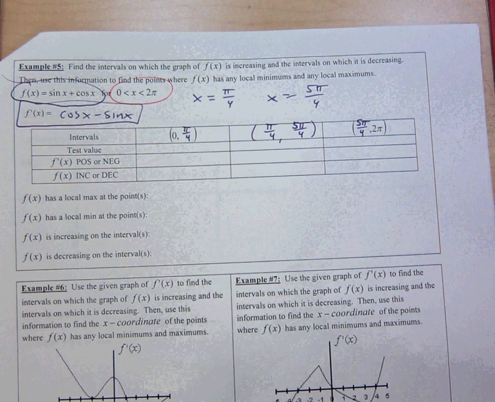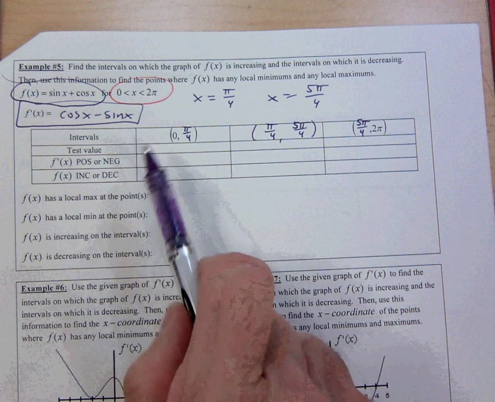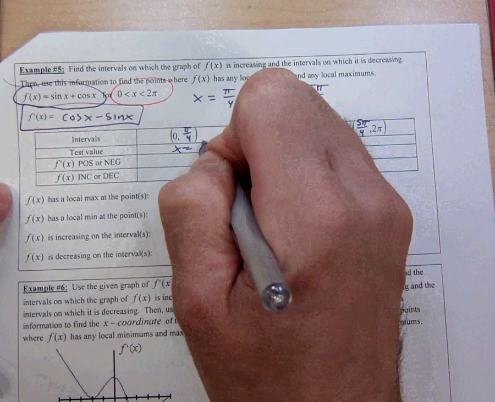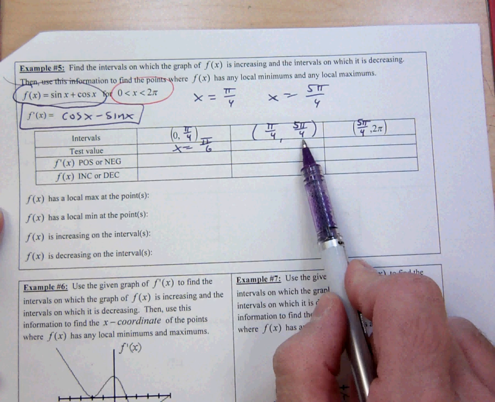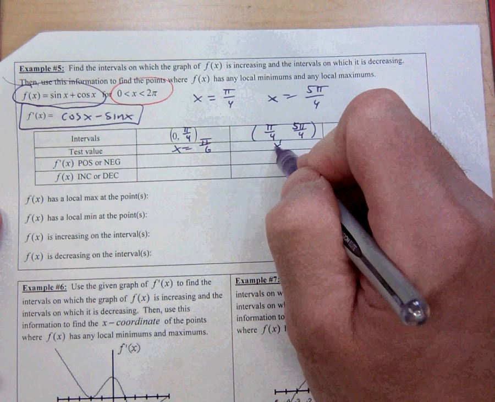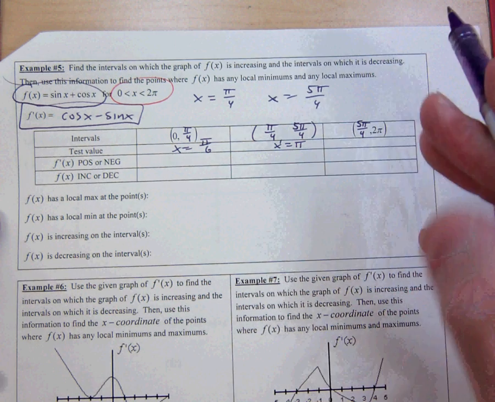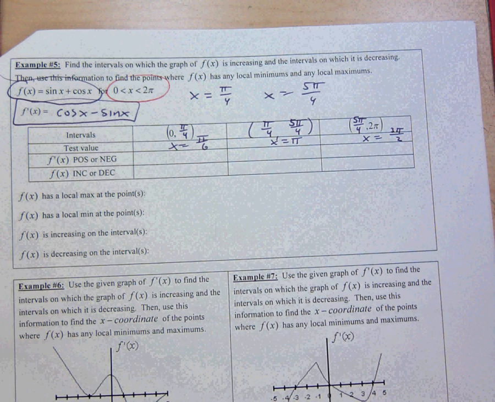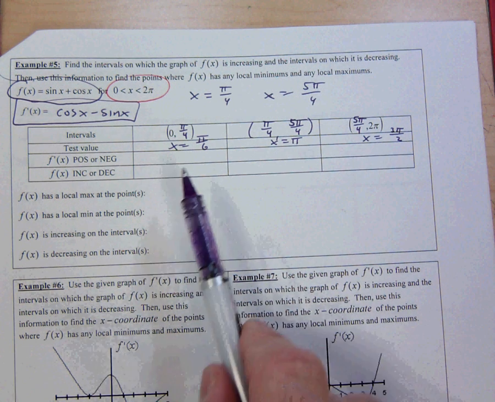Okay. Now, be careful. Make sure you pick angles that you know the trig values of. Otherwise, you're going to be stuck. So what angle between 0 and pi over 4 do you know the trig values of? Pi over 6. Good choice. Okay, pick something nice between pi over 4 and 5 pi over 4. There's lots of nice things. Pi is okay. Pi is nice and easy. Okay, how about something between 5 pi over 4 and 2 pi? 3 pi over 2 is nice and easy, isn't it? Almost as easy as pi. Very good. Good point.